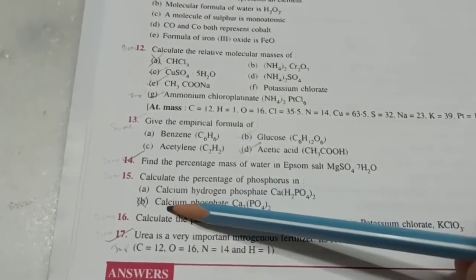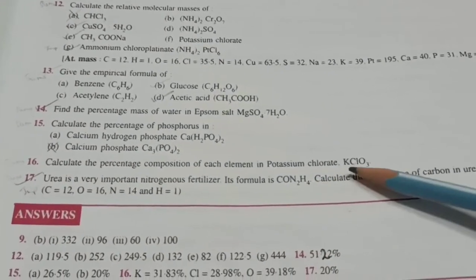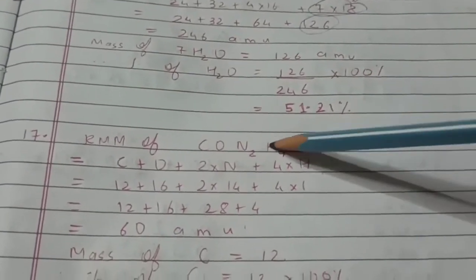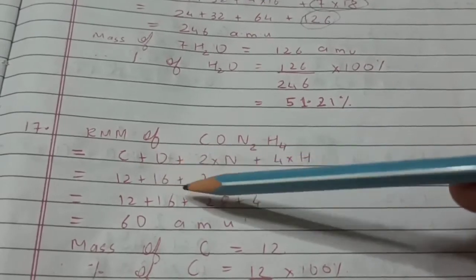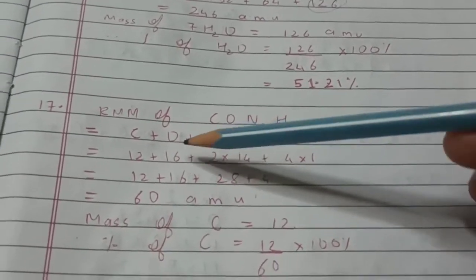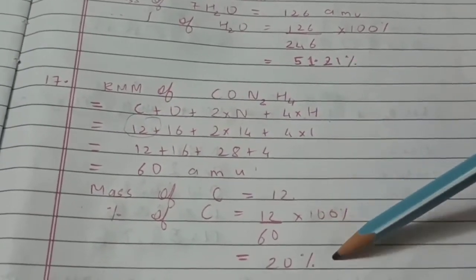In the 15th sum, cancel the B part. Let's do the 17th sum. Urea's formula is given and we have to find the percentage of carbon in it. So as usual, we first find the relative molecular mass of urea. 1 atom of carbon, 1 of oxygen, 2 of nitrogen, 4 of hydrogen. Substitute the values, 60 AMU. Out of that, carbon is how much? 12, just 1 atom. That amounts to 20% of urea.